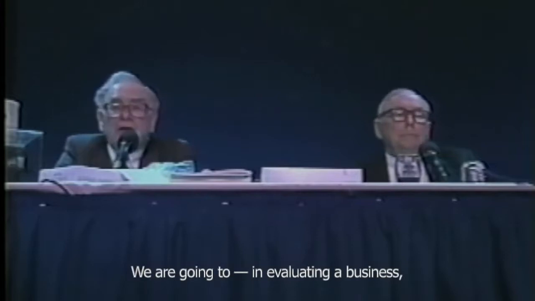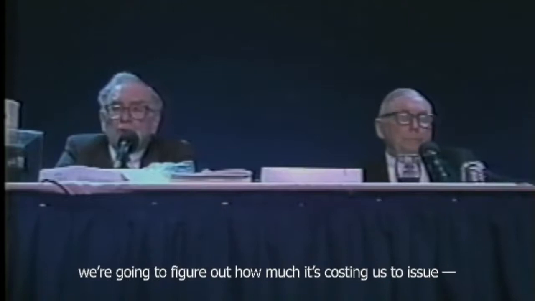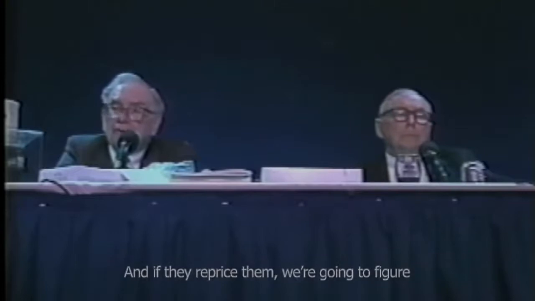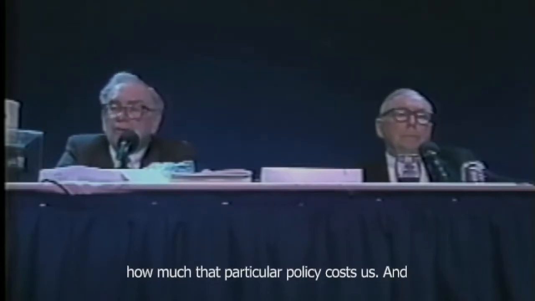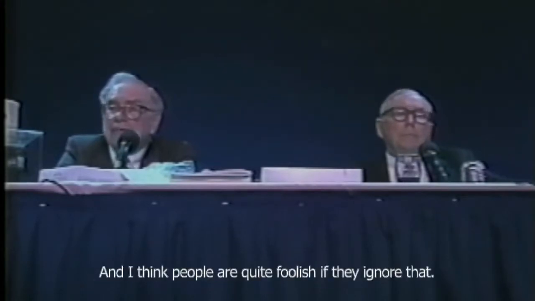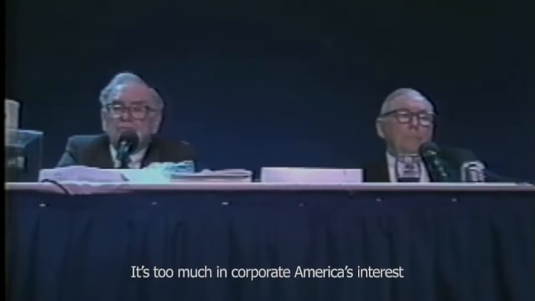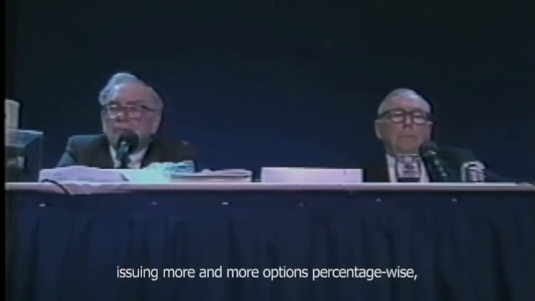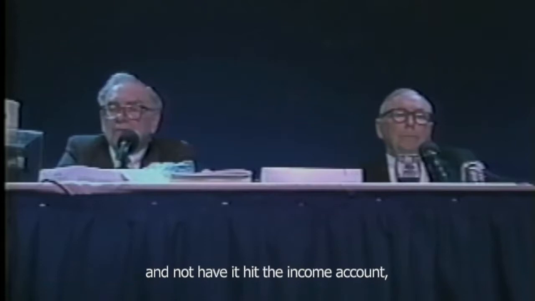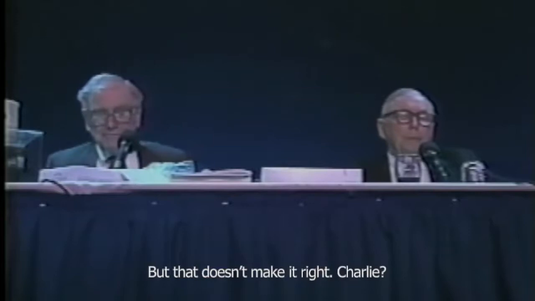In evaluating a business, whether we're going to buy the entire business or whether we're going to buy part of it, we're going to figure out how much it's costing us when the company issues those options every year, and if they reprice them, we're going to figure out how much that particular policy costs us, and that is coming out of our pocket as investors, and I think people are quite foolish if they ignore that. I don't think it's going to change. It's too much in corporate America's interest to keep it out of the income account and keep issuing more and more options percentage-wise and not have it hit the income account, and to reprice when stocks go down, but that doesn't make it right. Charlie?